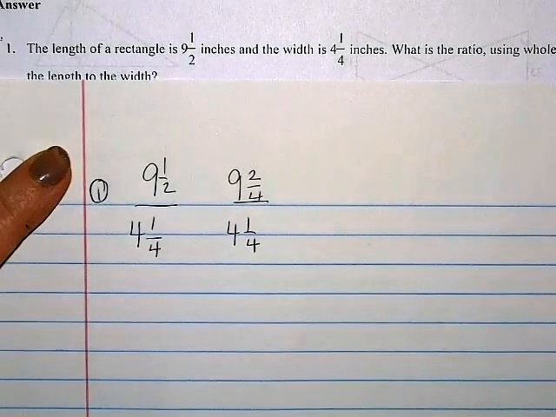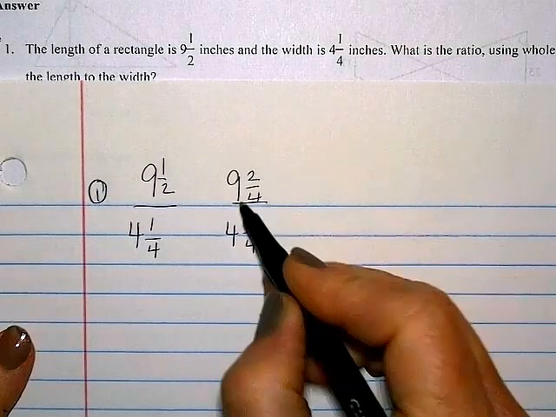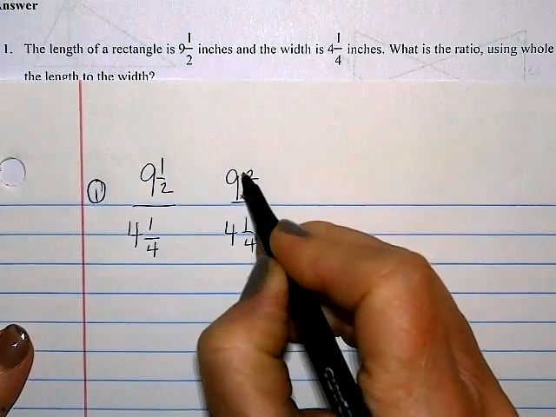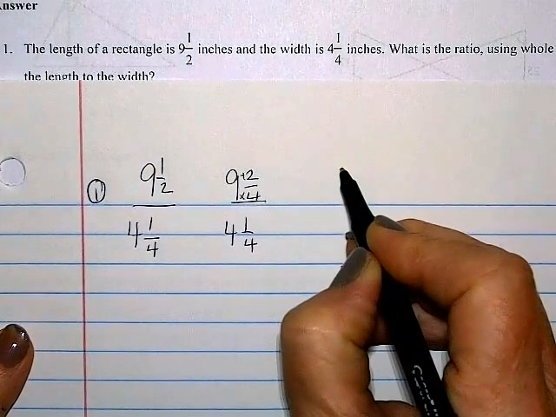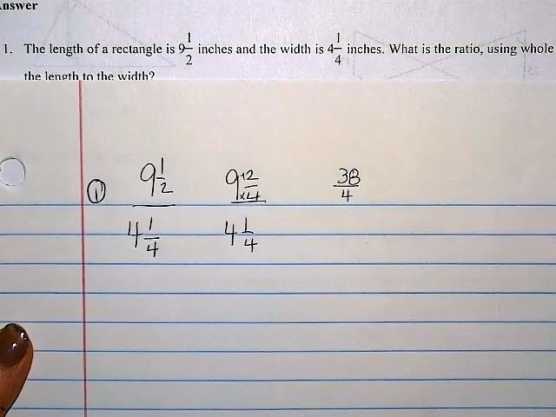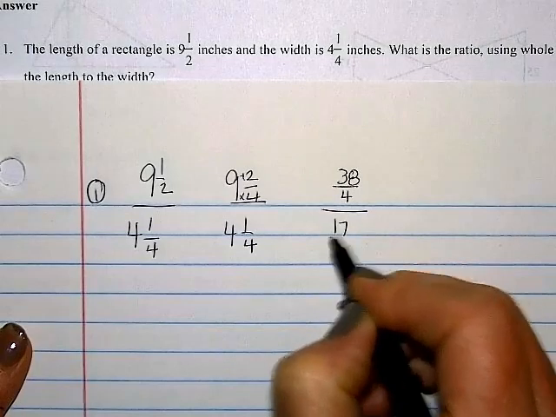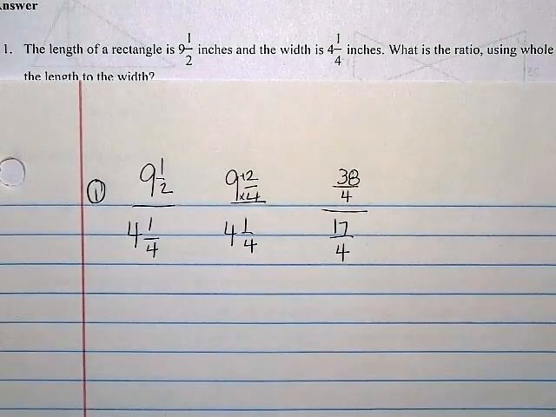Okay, so I make 9.5 into 9 2/4, so I get a common denominator. Okay, and then you turn them into improper fractions. So tell me how to do that. So 4 times 9 plus 2 over 4, 38 over 4. And then the other one's going to be 17 over 4. Okay, they're not whole numbers yet. But that ratio would be 38 to 17.